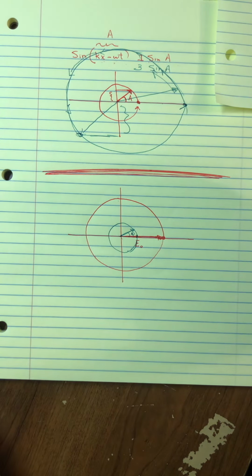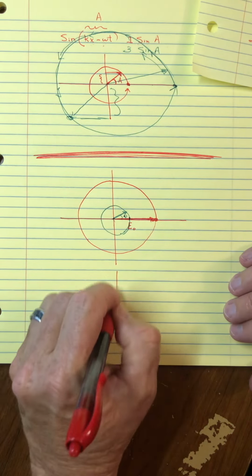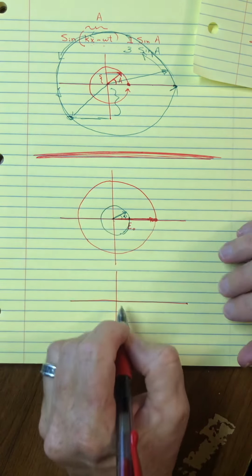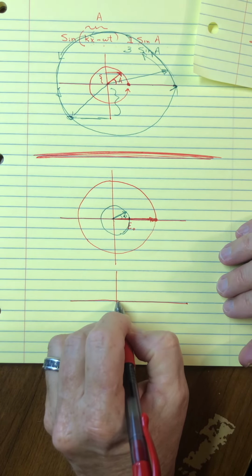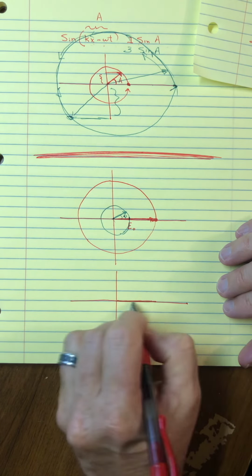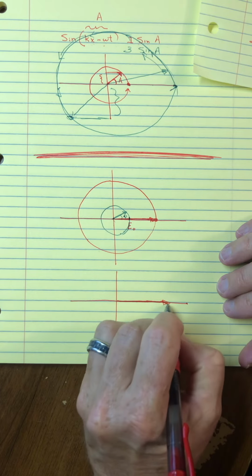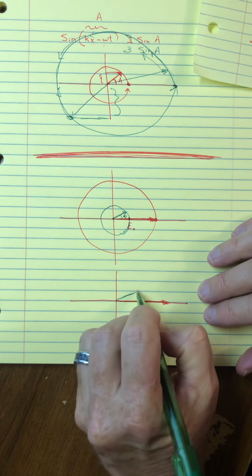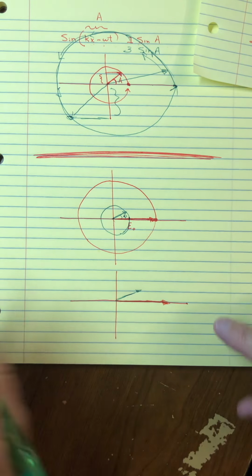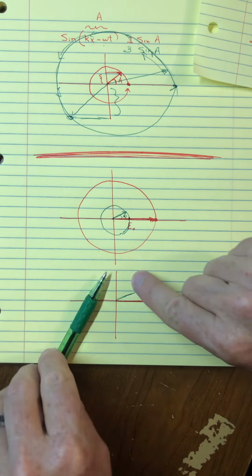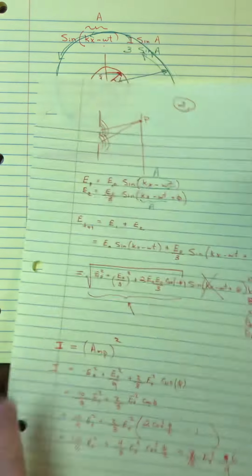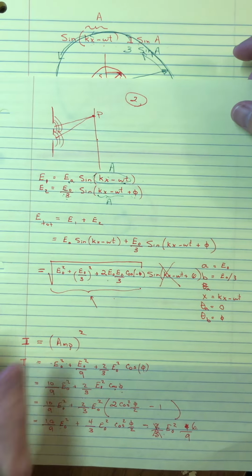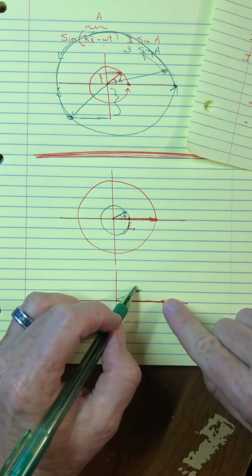So in my mind, to visualize this phasor, I have the arrowhead starting here for the red one, and for the green one starting about like this, and then the two move, and they move together. See, they have the same A. So one thing about this particular phasor is they move together.